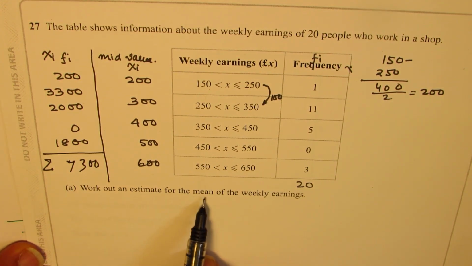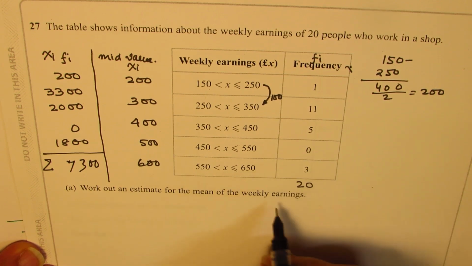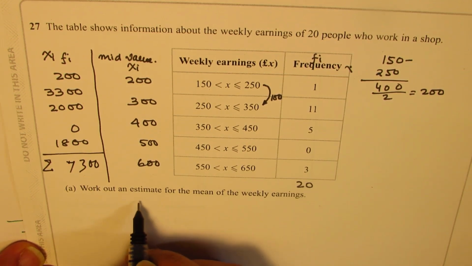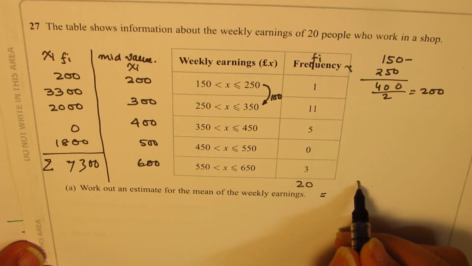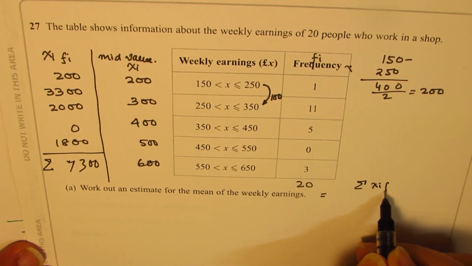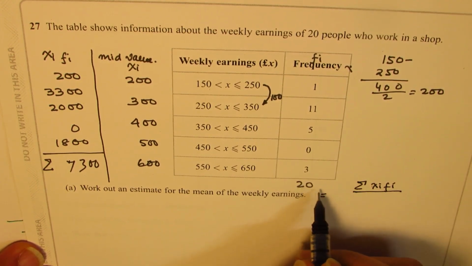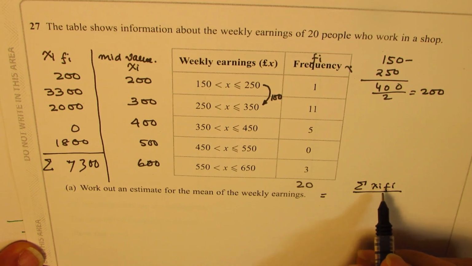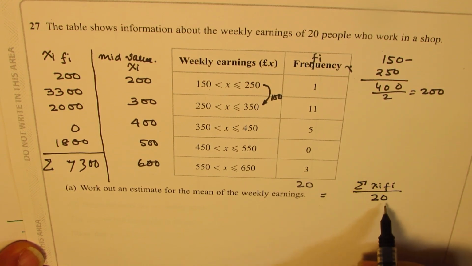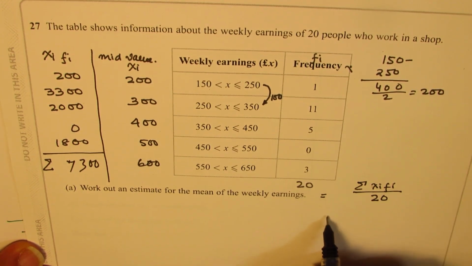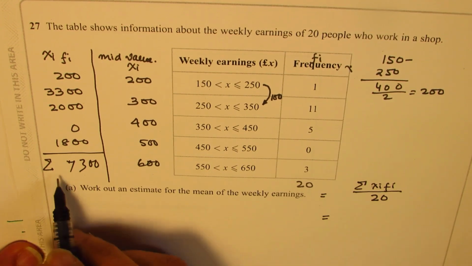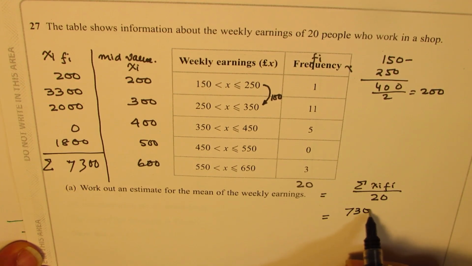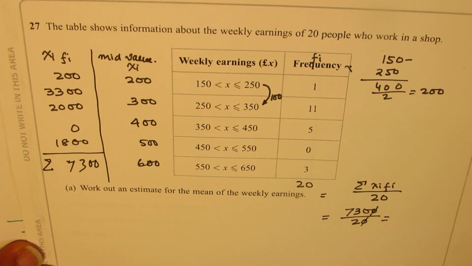We need to estimate the mean of weekly earning. So mean of weekly earning is equal to sum of Xi and Fi over the total, which is 20, right? Because it is of 20 persons. So in this case, this is equal to 7,300 divided by 20. Correct?